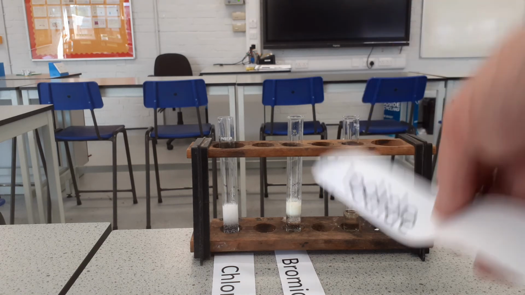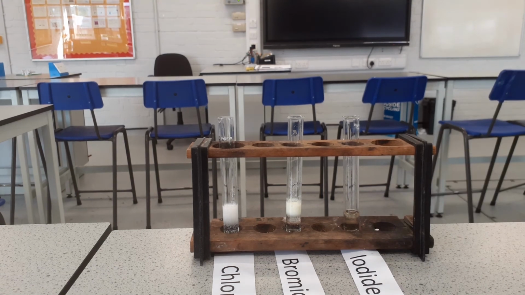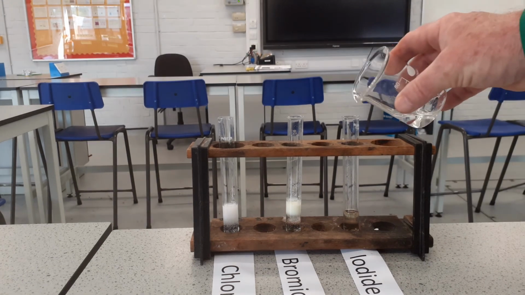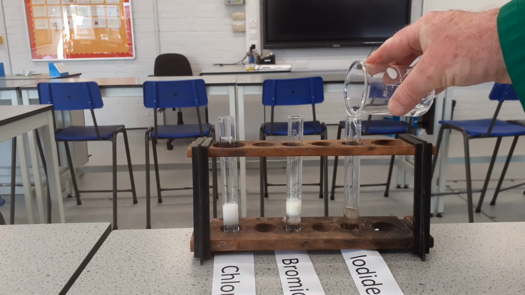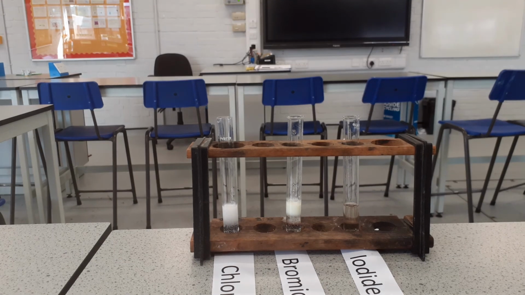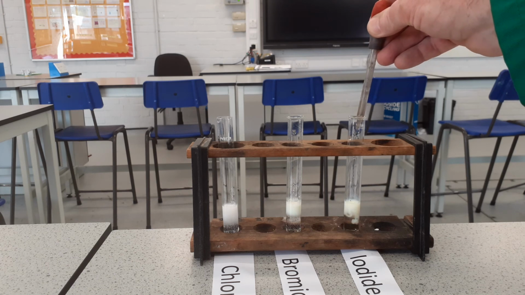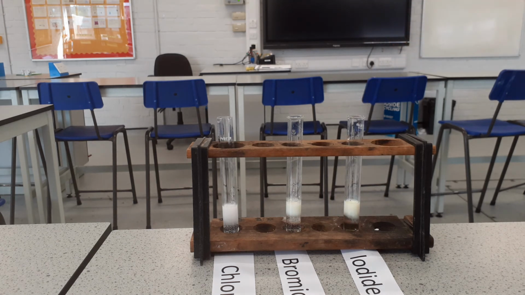Now, if I do an iodide last of all, my little bit of nitric acid, and then my silver nitrate solution. And here you can see this is much more yellow, so that's how we tell them.